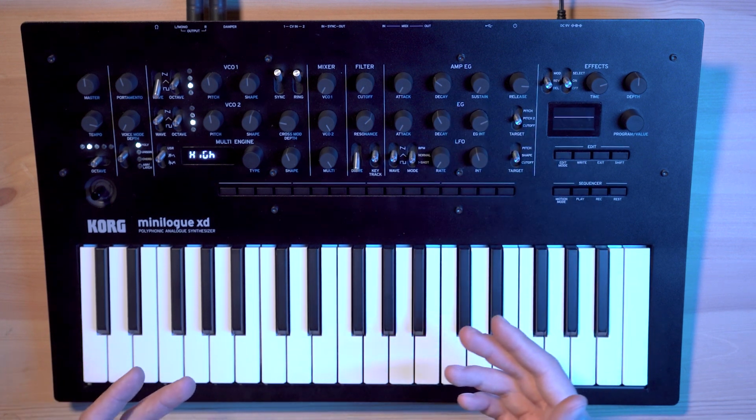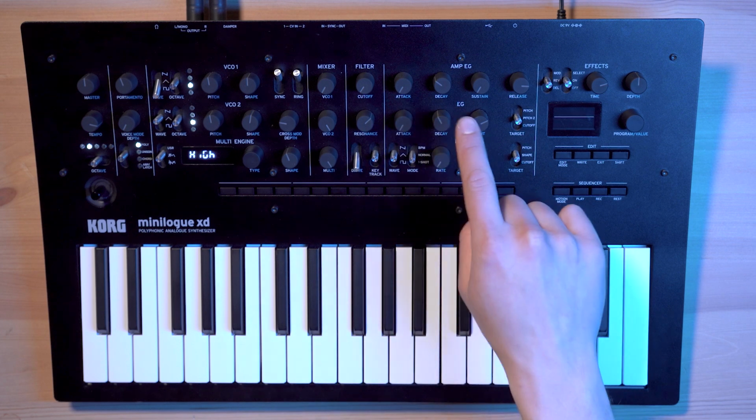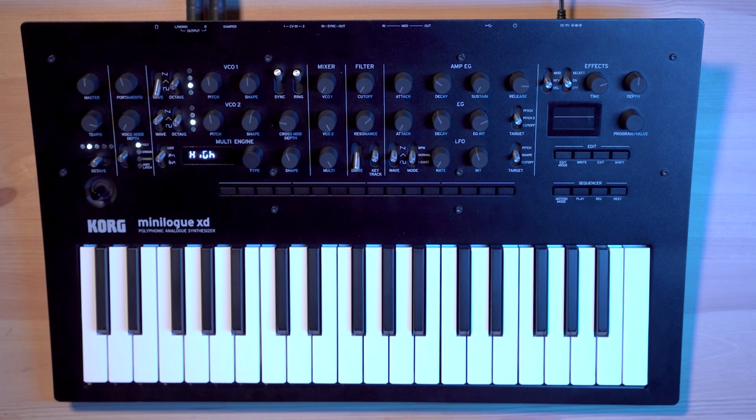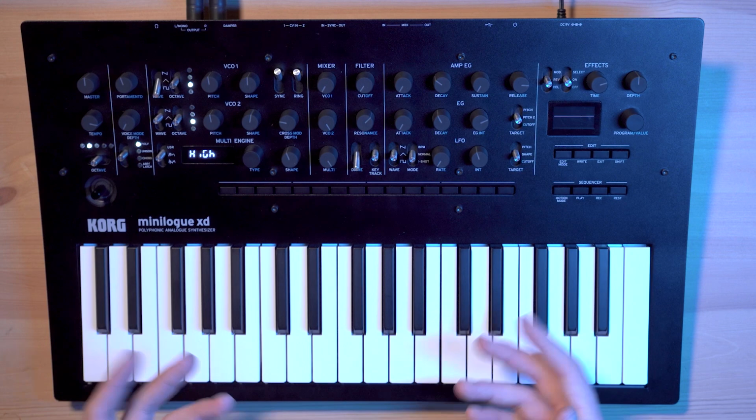And the envelope generator, like I said, has been simplified, so it's an attack and decay envelope. So that's kind of similar to the functions that you might find on a modular system, for example.